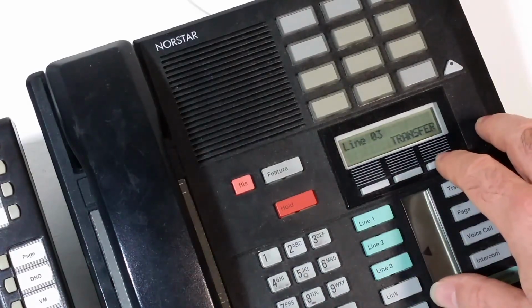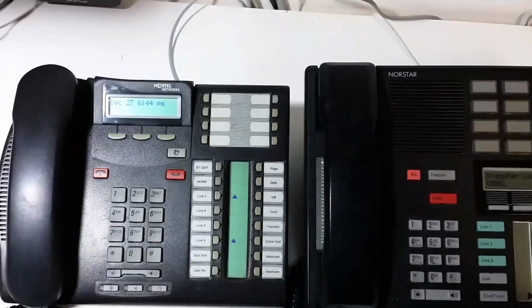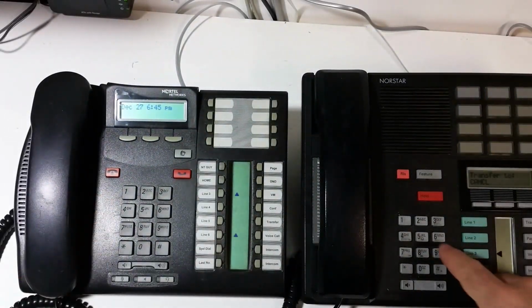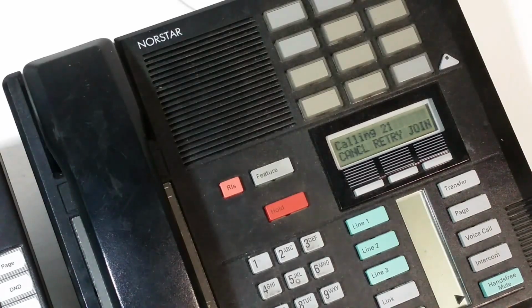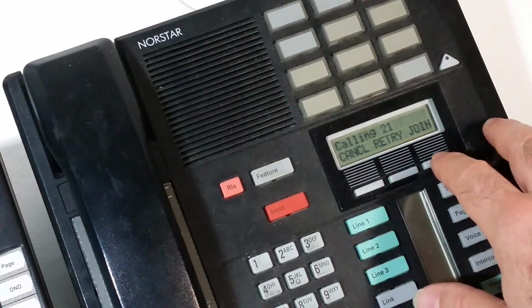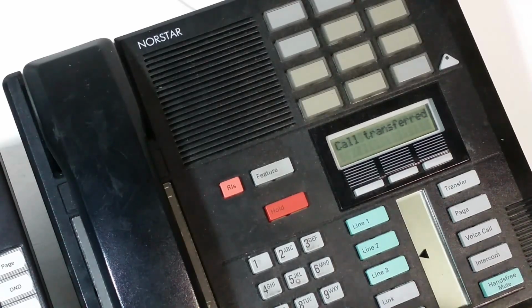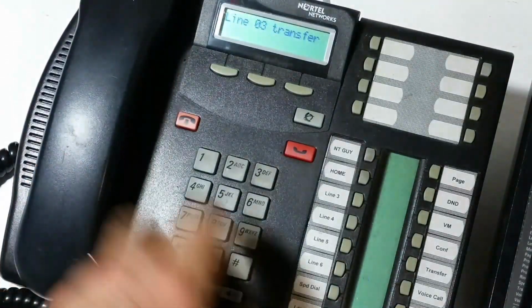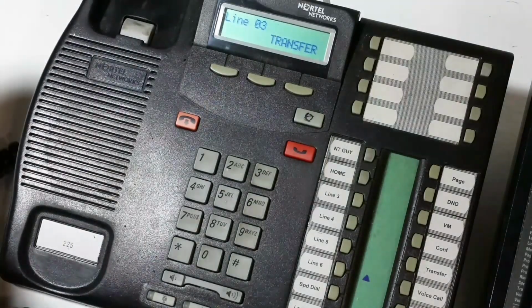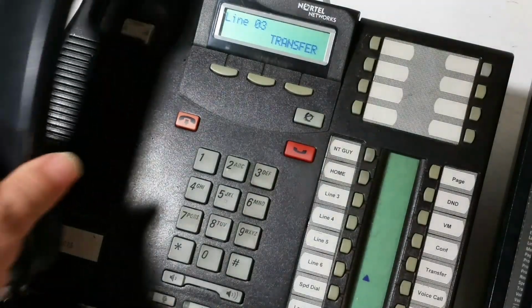So I can hit transfer, and I can transfer to this other phone in another office, this one over here, phone A, which is 21. And there's a couple things I can do. I can either stay on the line and introduce the call, which is known as a warm transfer, or I can do a cold transfer by simply doing join. Now the call's gone from my phone, and it's now been hard transferred to this phone. That's called a cold transfer or a blind transfer.